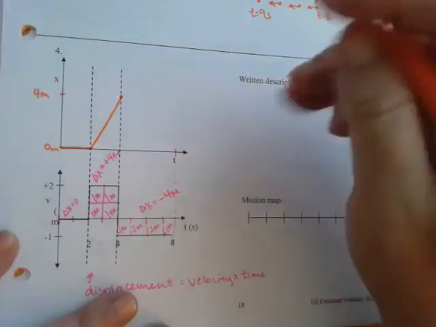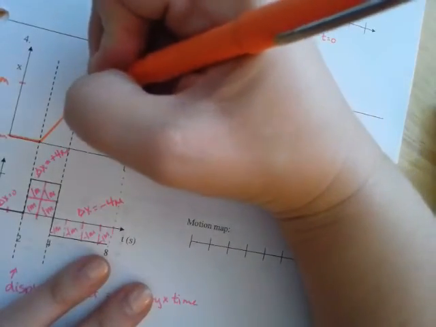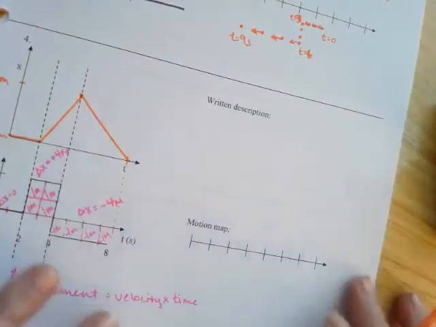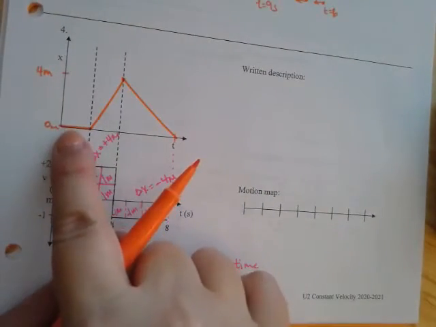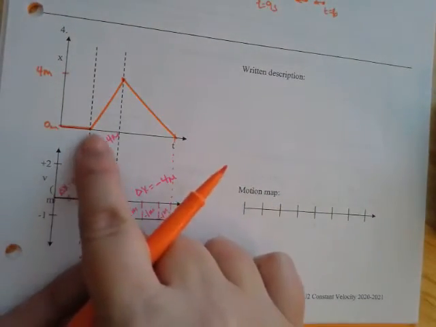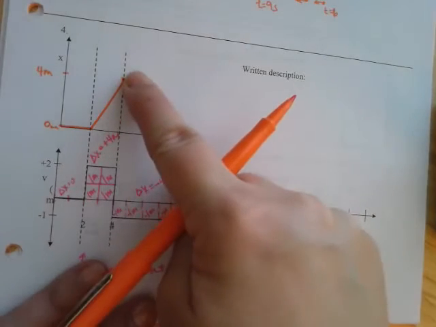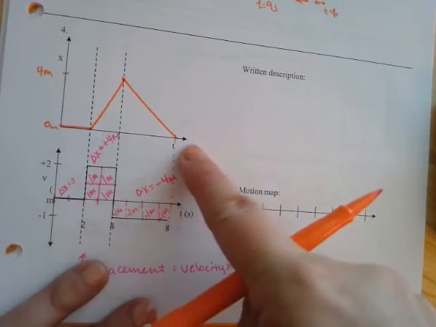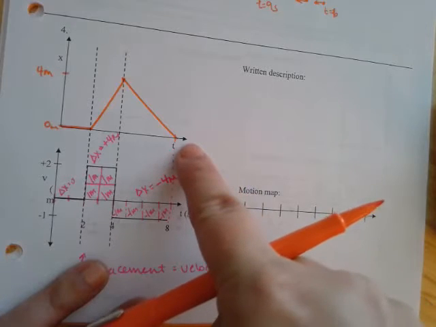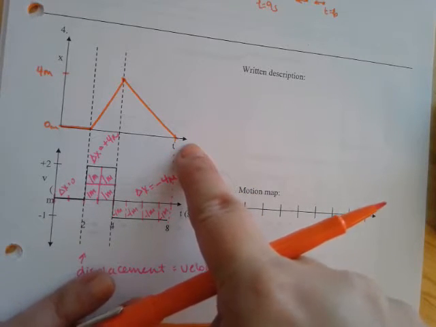I'm going to put it right here, and I'm going to draw a line to it. So there we go. I have an object that was sitting still for 2 seconds, then moved in the positive direction for 2 seconds, and then the negative direction for 4 seconds. And I know the velocities that were happening in each of those, right? We can figure that out.